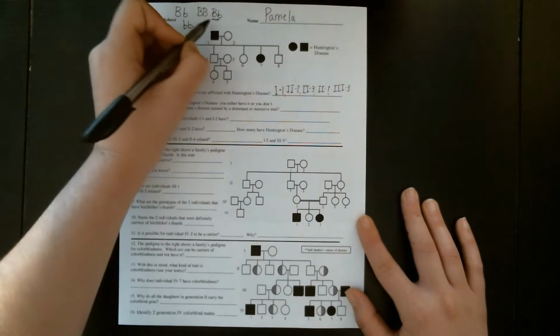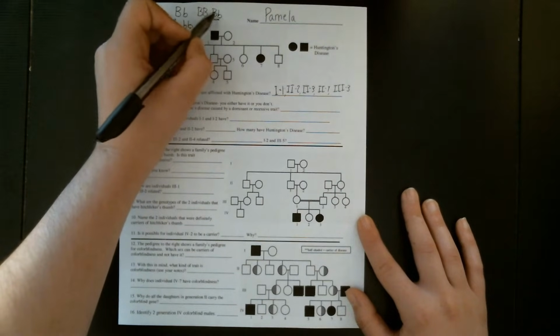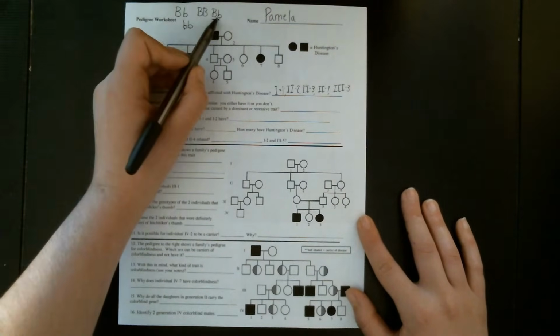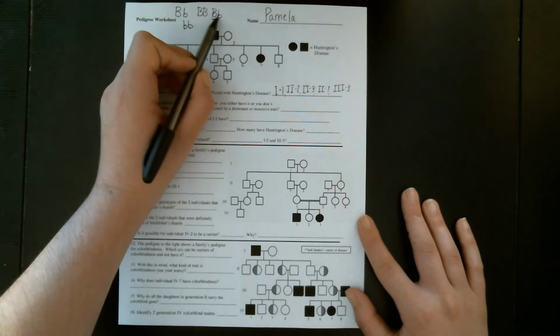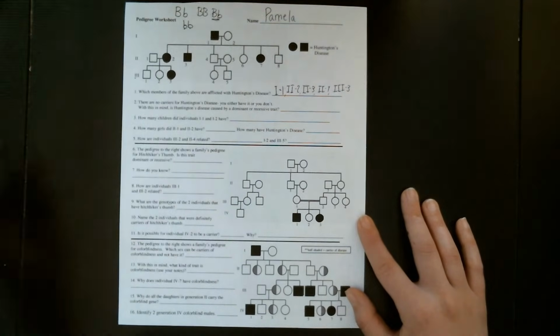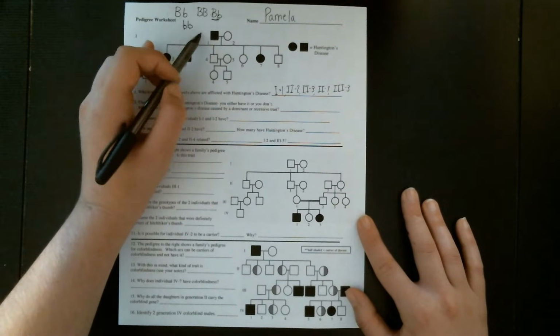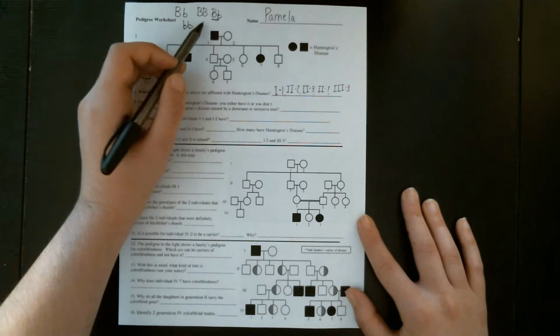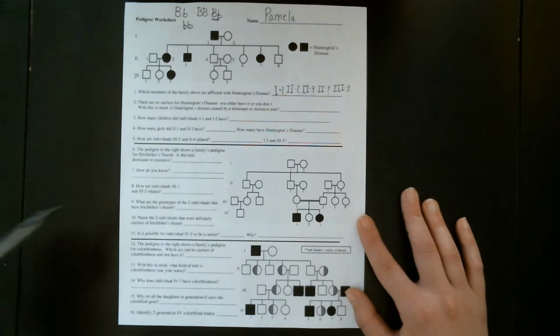So they would be okay, but because they do have this one little b, they are a carrier of the disease. They don't have it, but they are carrying it. And so it is a possibility that they would pass on that trait to their child, and their child could potentially get the disease, but they do not have it themselves.